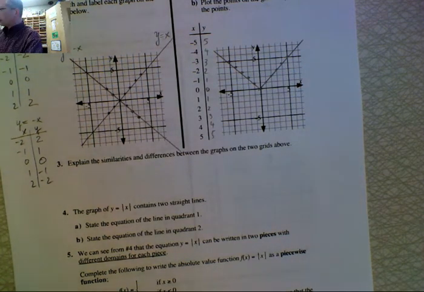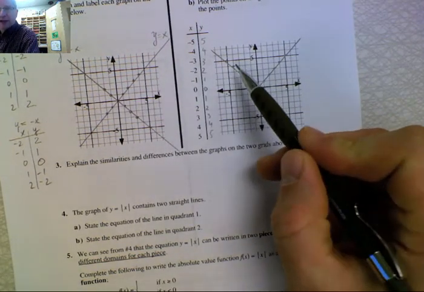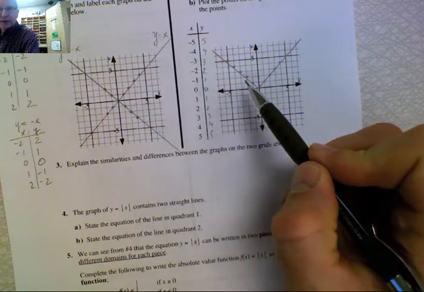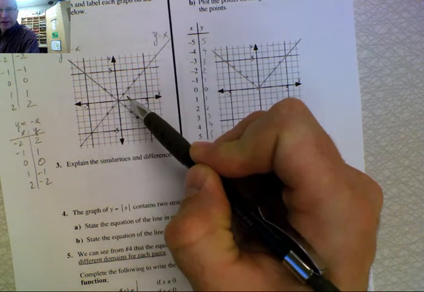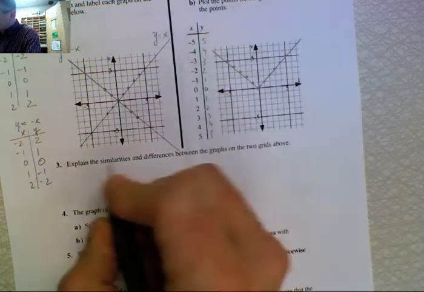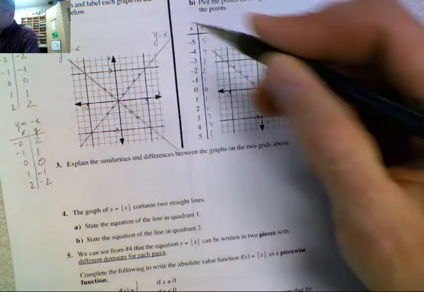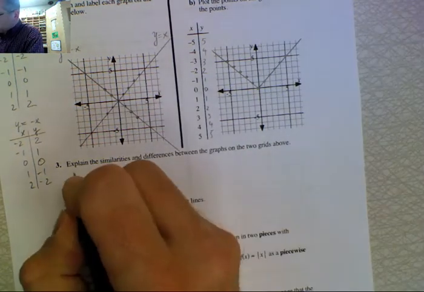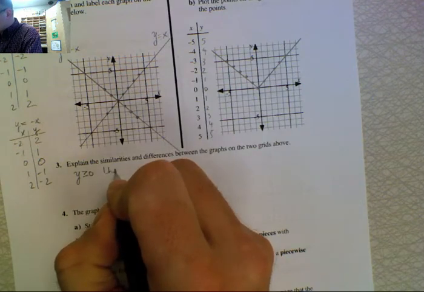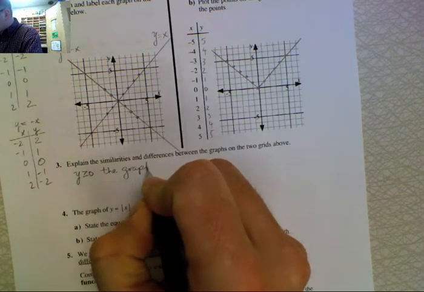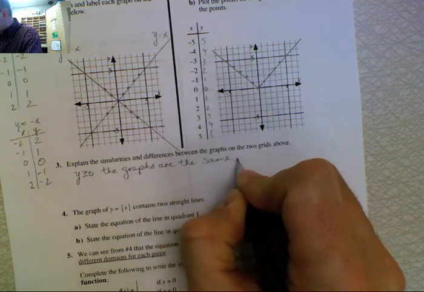Well, if we look at the top half of the absolute value graph, it's exactly the same as the top half of this left-hand graph of y equals x. These are y values that are positive, and these are y values that are positive. So when y is greater than or equal to 0, the graphs are the same.